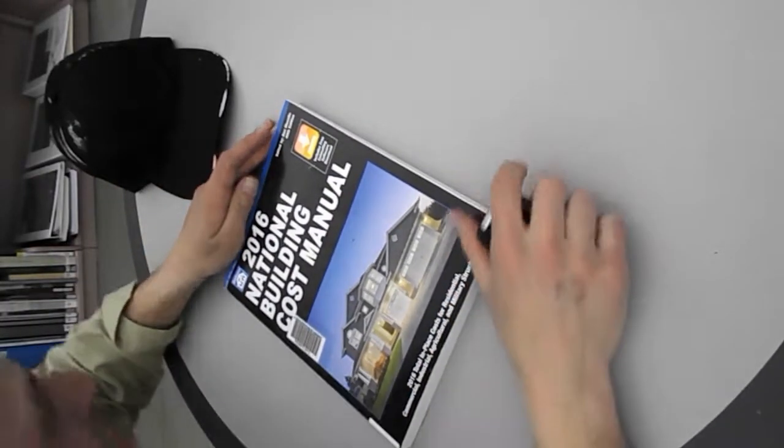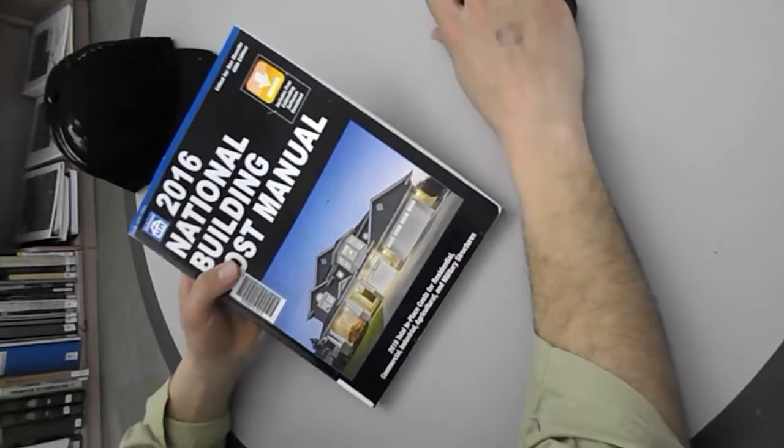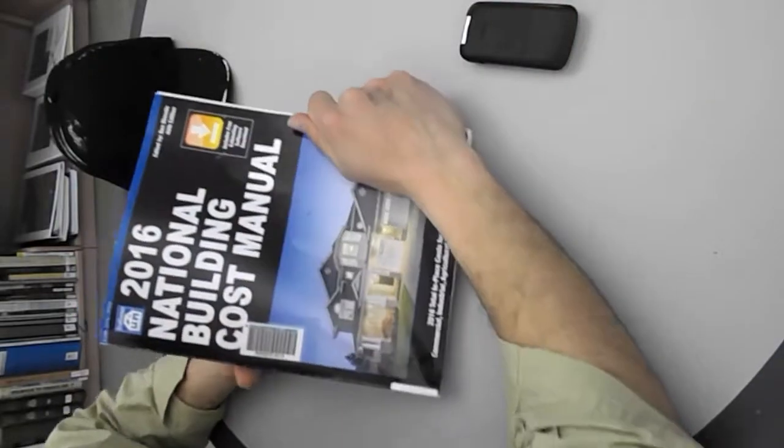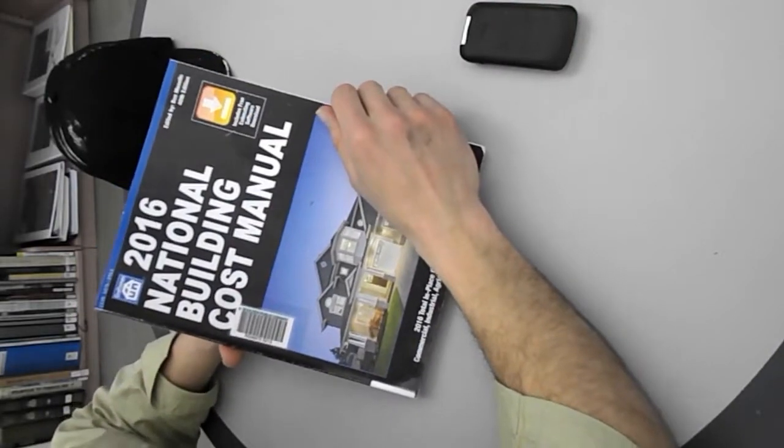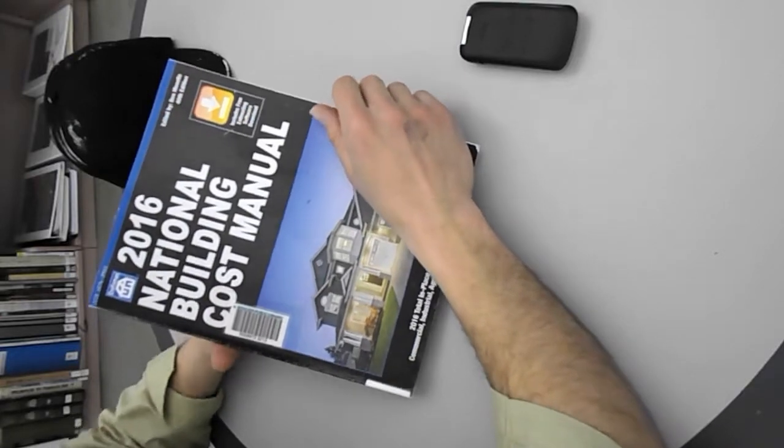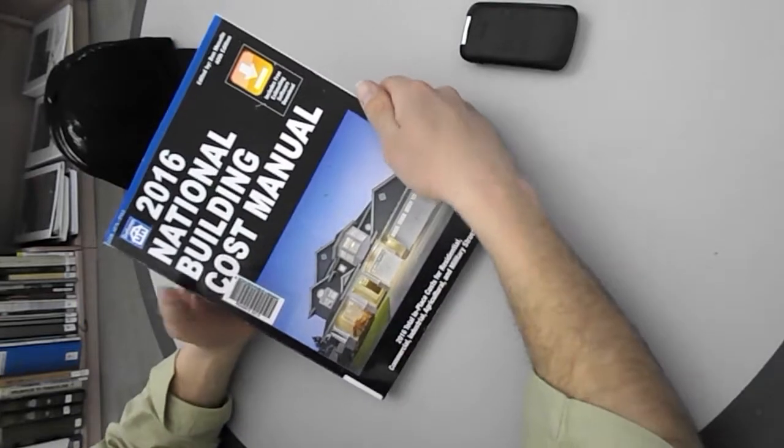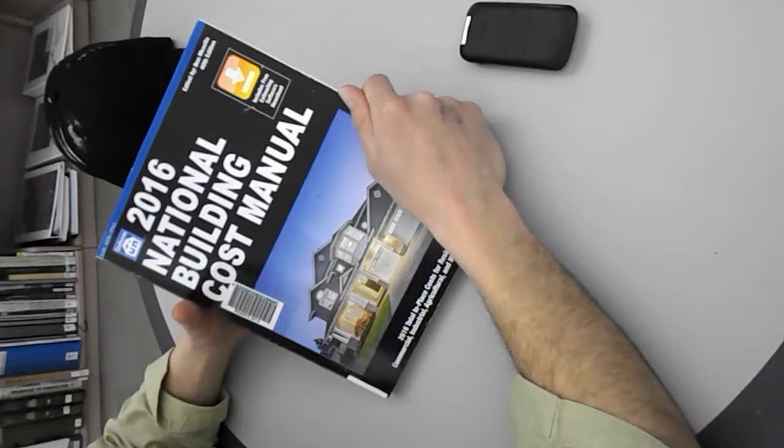We have our 2016 National Building Cost Manual to approach estimates on residential commercial property. And I want to go over a few things.